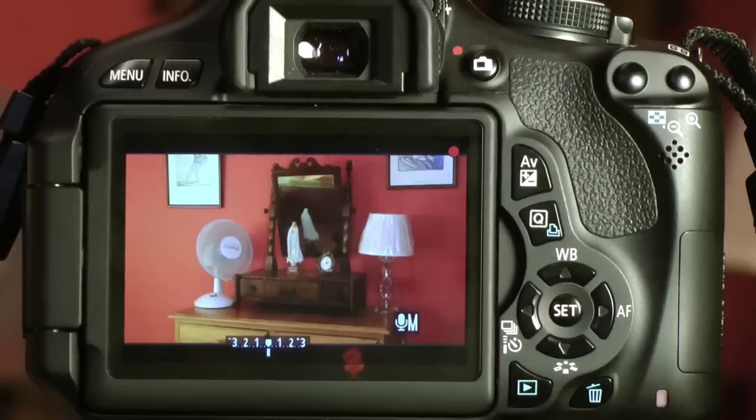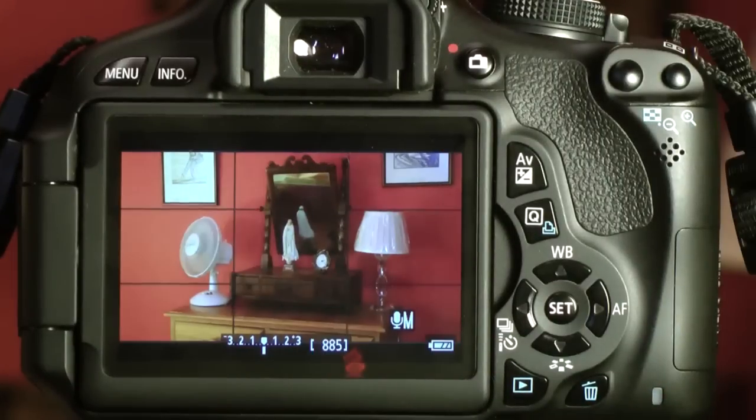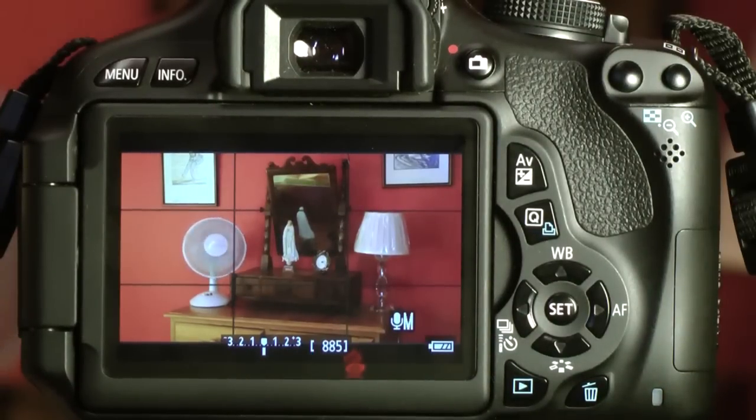Okay, so we're going to have a look at now setting the custom white balance, and we're indoors now, which is a better test for this. In this room we've got strange lighting, we've got fluorescent, we've got some tungsten, and we've got some small amount of outdoor light coming through a curtain behind us. So we're going to have a look at now setting a custom white balance in video mode on your camera.